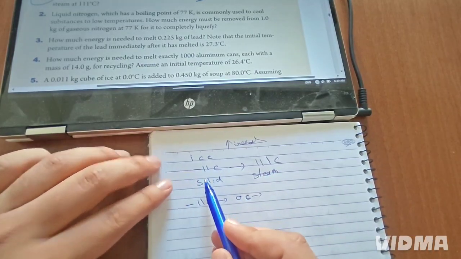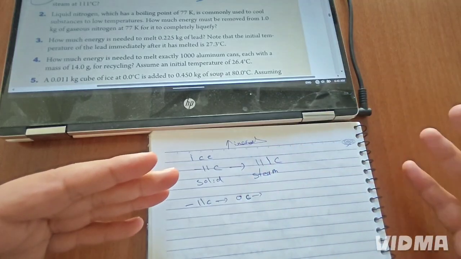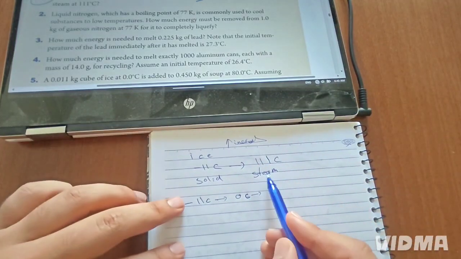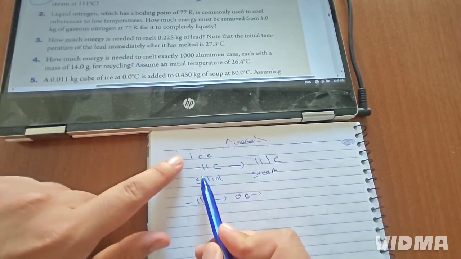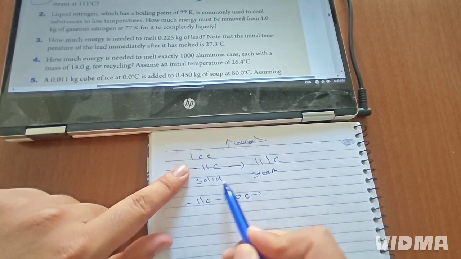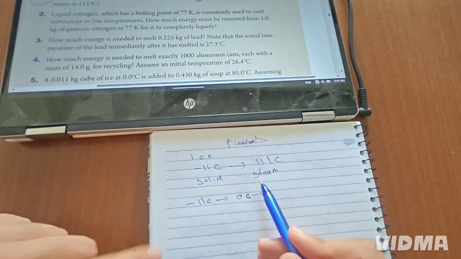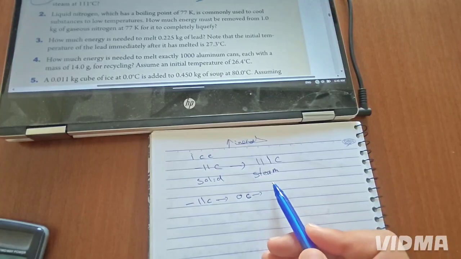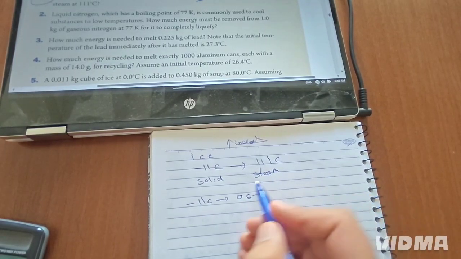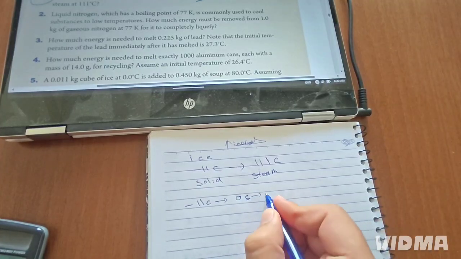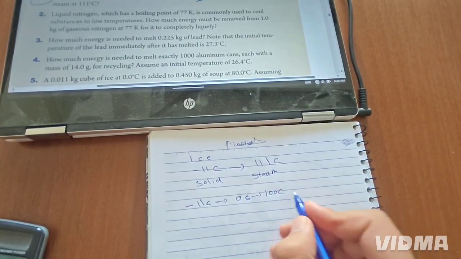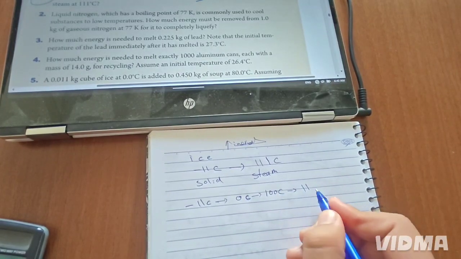The ice has to pass through some steps, some process, then we can make it steam. We cannot make solid into steam immediately. So first from negative 11 Celsius till 0 Celsius, then after 0 Celsius we have 100 Celsius, then after 100 Celsius we can make it steam.